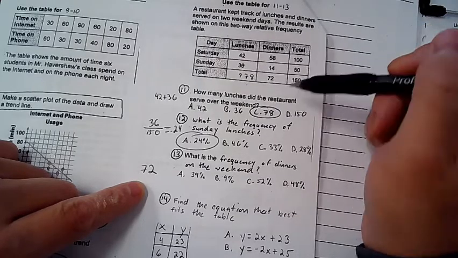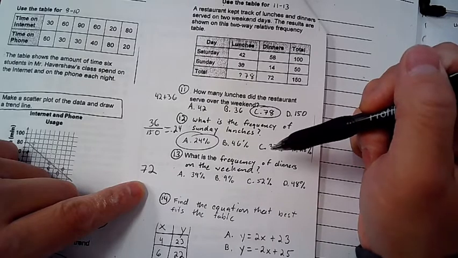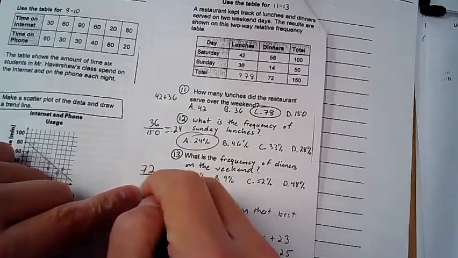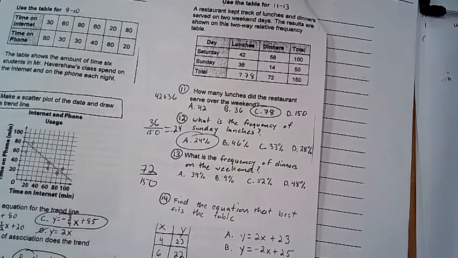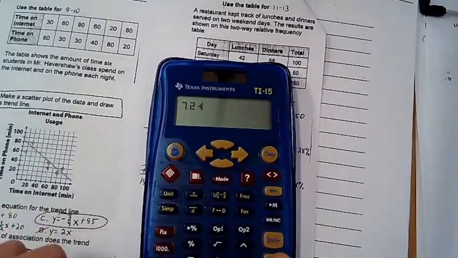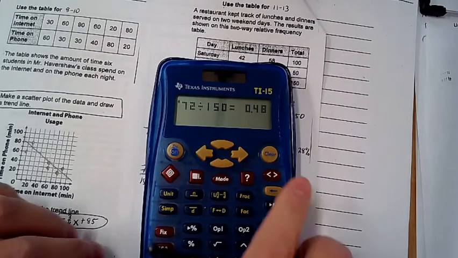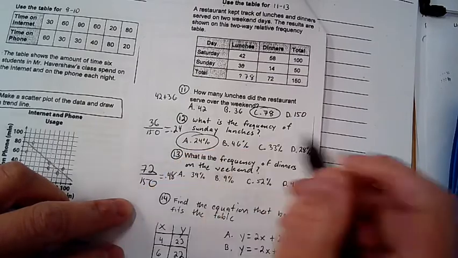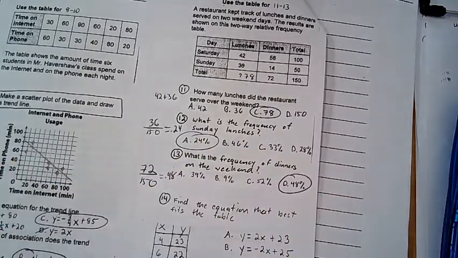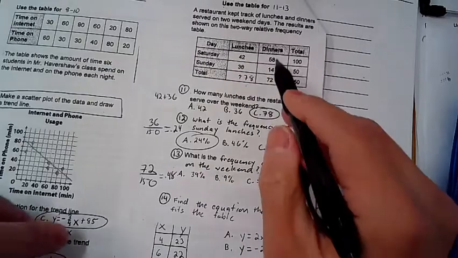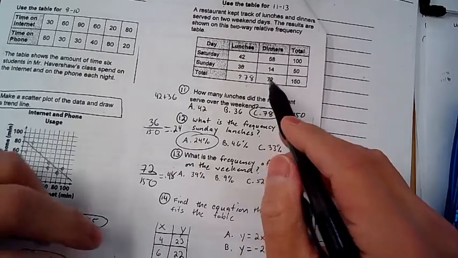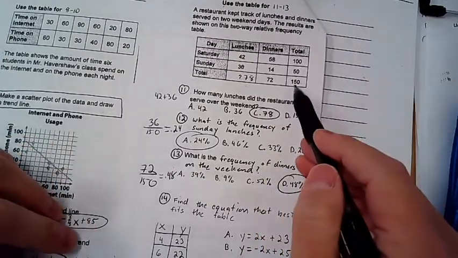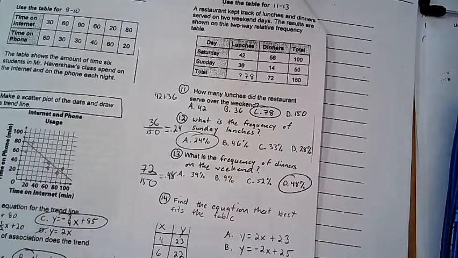So this is 72 over 150. We'll do 72 divided by 150. That gives us 0.48, and 0.48 is 48%. So there are 72 dinners, and there were 150 total lunches and dinners over the weekend.